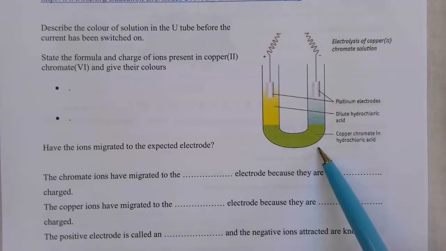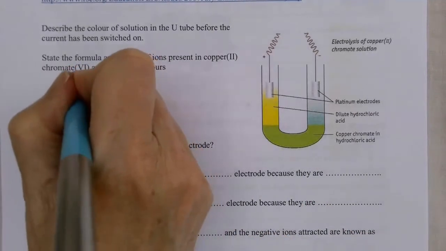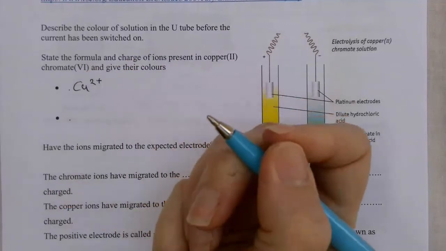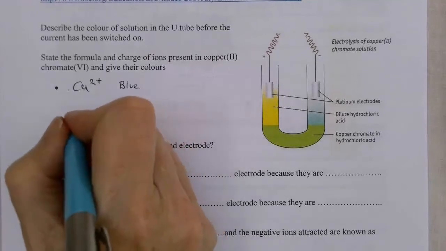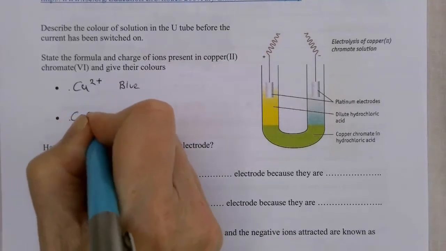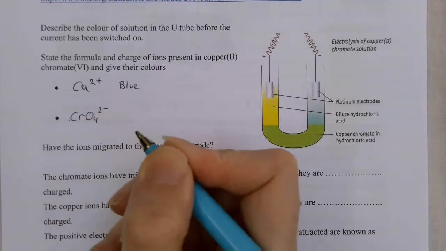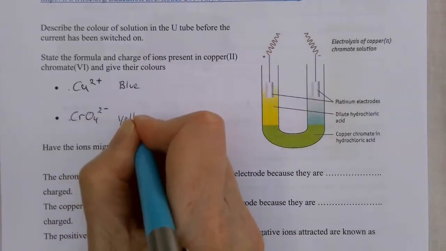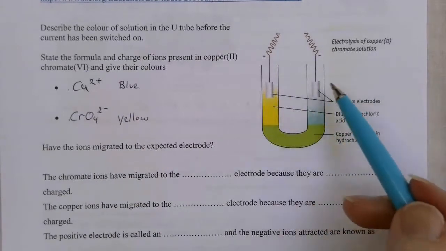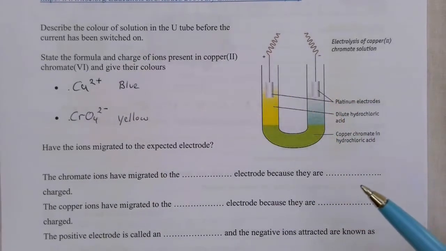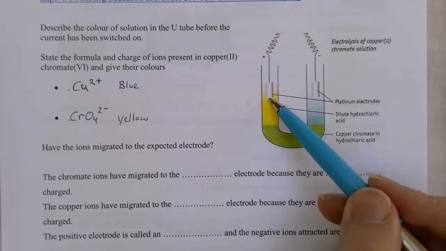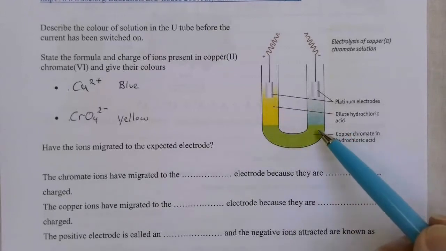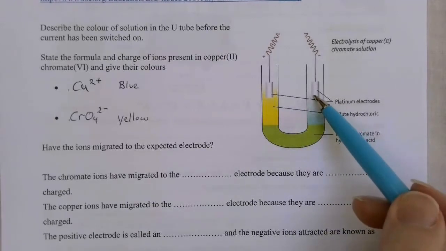acid. Now copper 2 chromate has 2 ions in it. It has a Cu2+ ion, and those are blue. But it also has chromate ions, CrO4 2-, and those are yellow. Now when I put electricity across these, you will find that the chromate ions, the yellow ions, migrate to the positive side, and the copper ions migrate to the negative side.